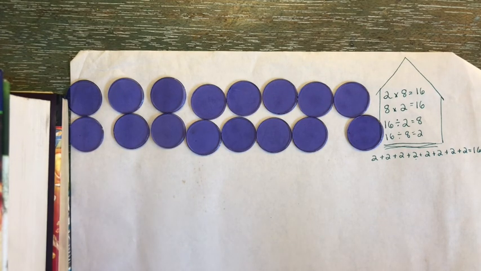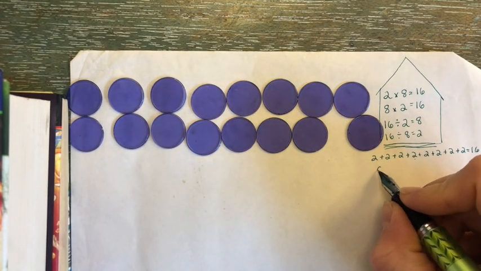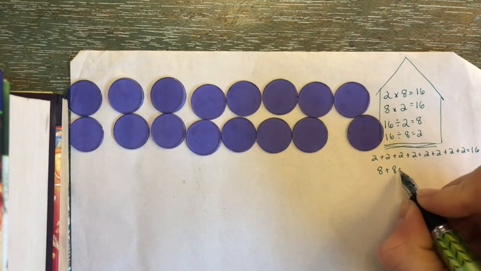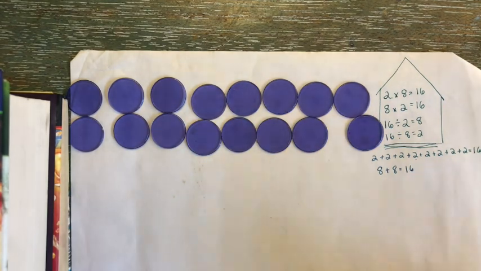And now I'm going to move on to 8s. 8 plus 8 is 16. So these are all different ways to write the same thing, to describe the same array. Now we're going to move on to the next one.